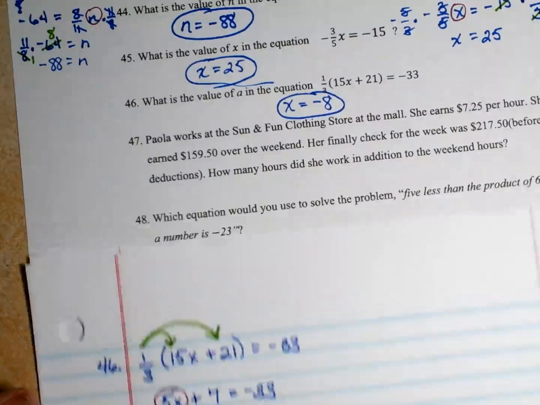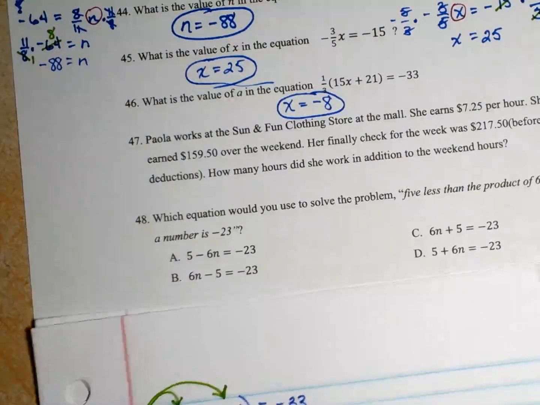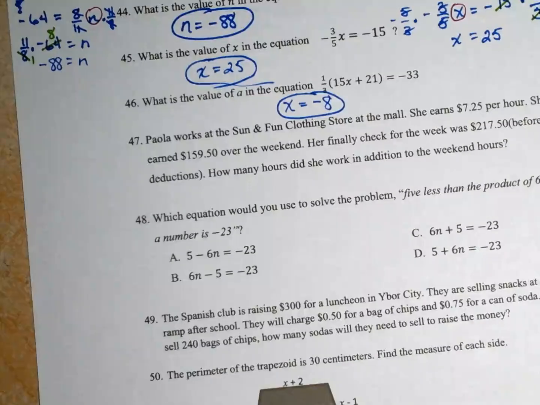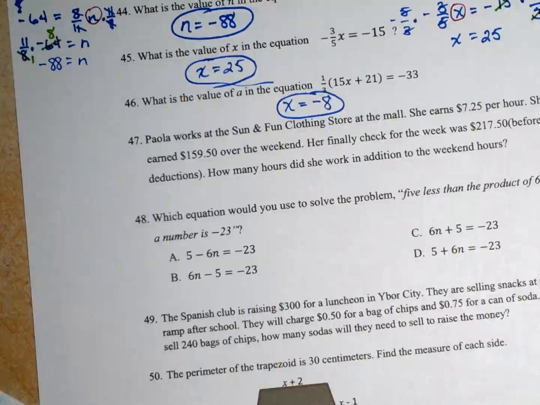All right, number 47. Paola works at the clothing store at the mall. She earns $7.25 an hour. She earned $159.50 over the weekend. Her final check for the week was $217.50 before deductions. How many hours did she work in addition to the weekend hours?